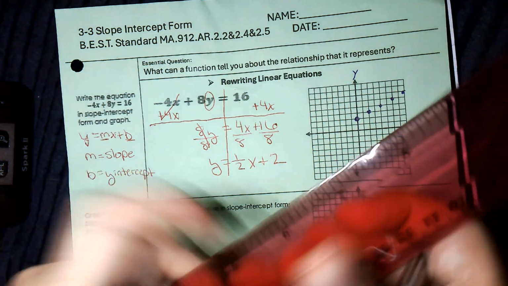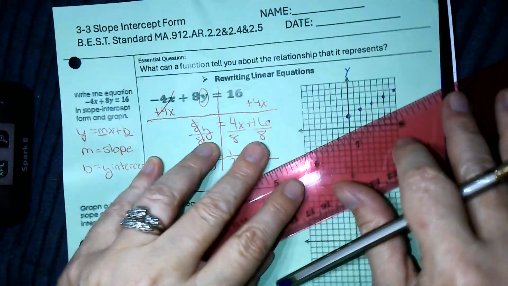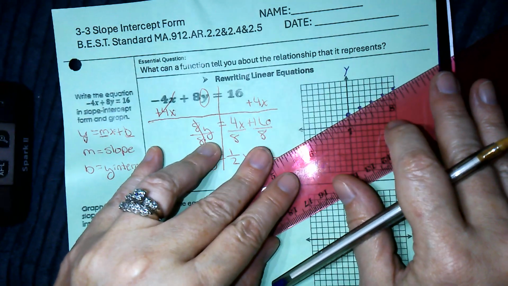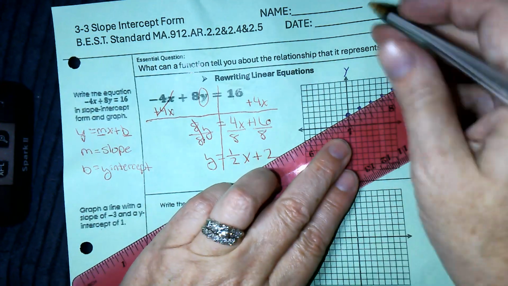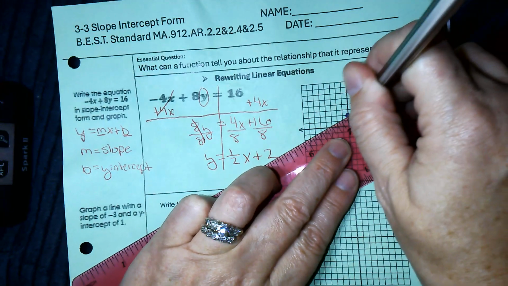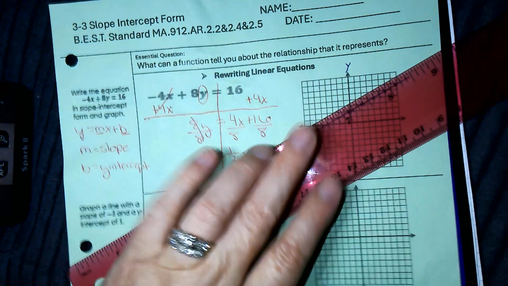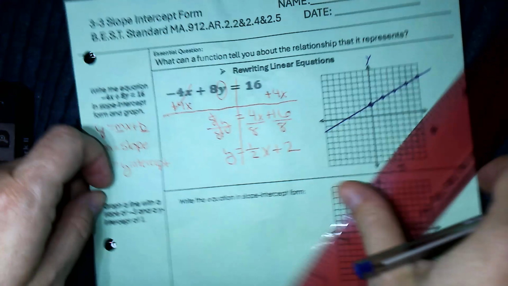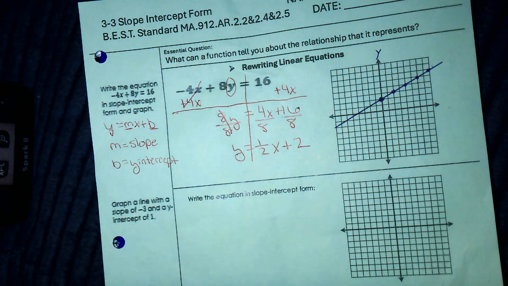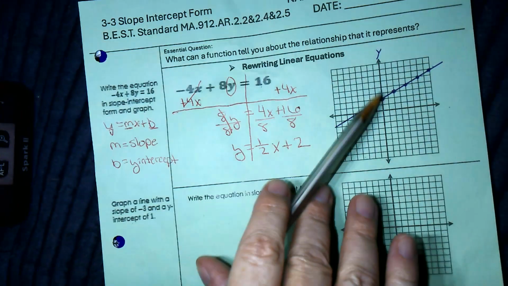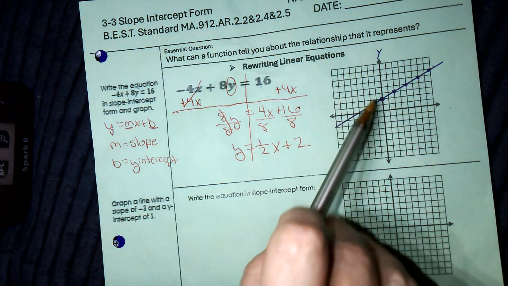And I'm going to take my ruler, and I'm going to draw a line straight through all of my points from one side of my graph to another. Because I'm drawing lines, I'm graphing lines. I am not playing connect the dots. Okay? So remember, the b is first, look for the b, and then run your slope.